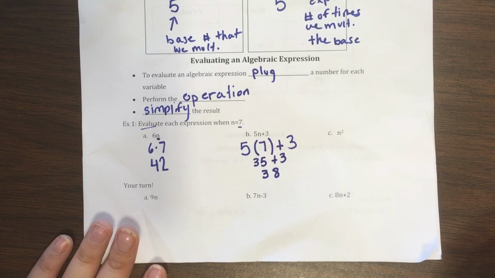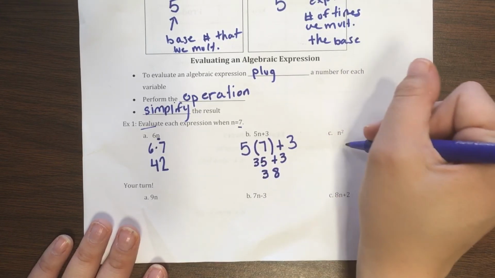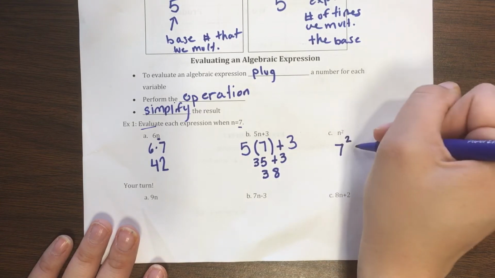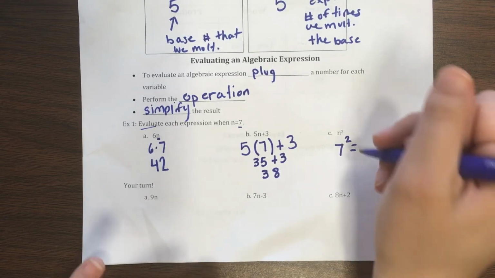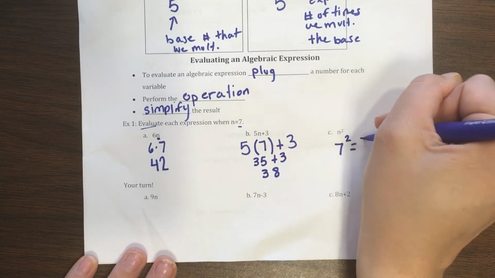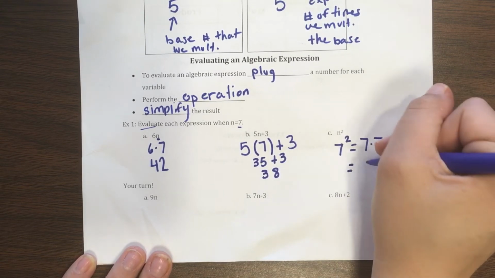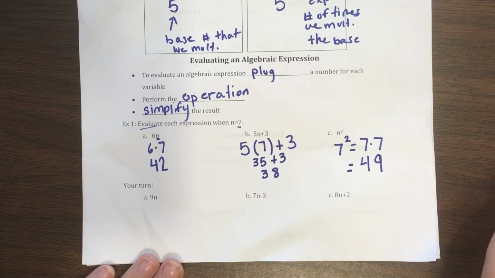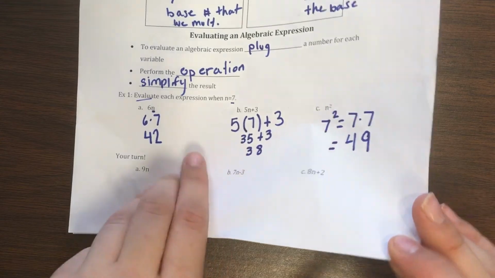The last one is n squared. So we know we are plugging 7 in for n. So 7 goes in for n. And we are squaring it. 7 squared, we know, is the same thing as 7 times 7. And 7 times 7 is going to be 49. We will do the rest of these in class tomorrow.